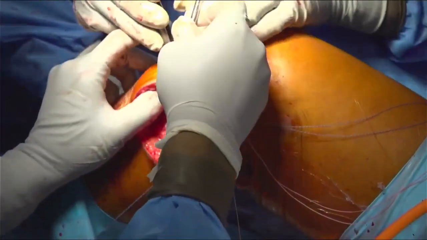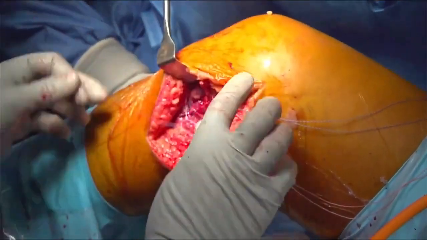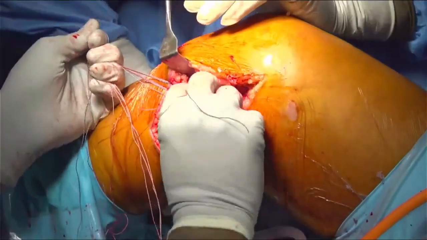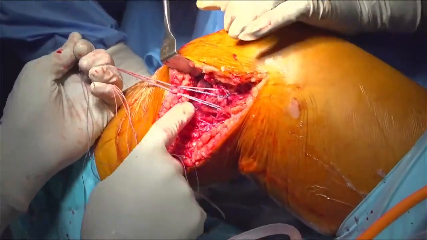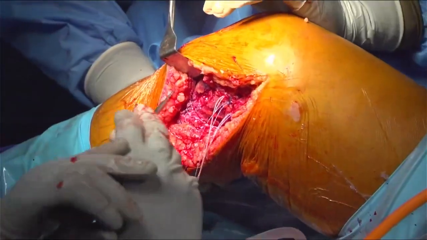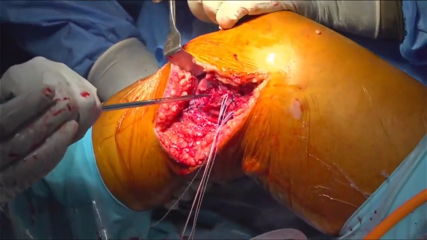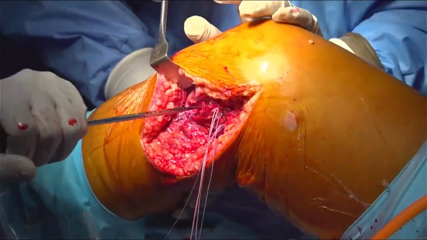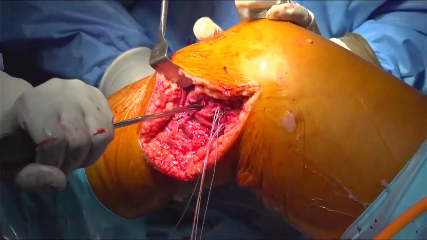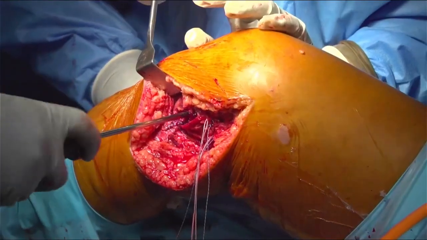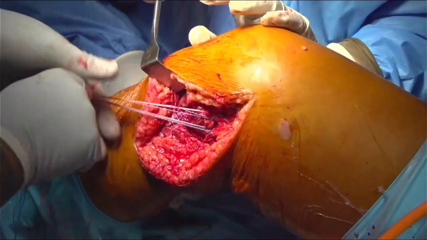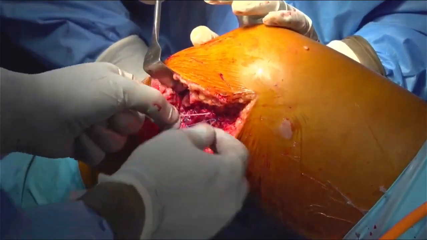Now I'll put, leave it. Now I'll put my this here, and I like to repair this into a lateral row fashion here. Okay, so I'll put a lateral row anchor here. Anchor hammer, please. So this is my LR anchor, and I'll put 4 of these.